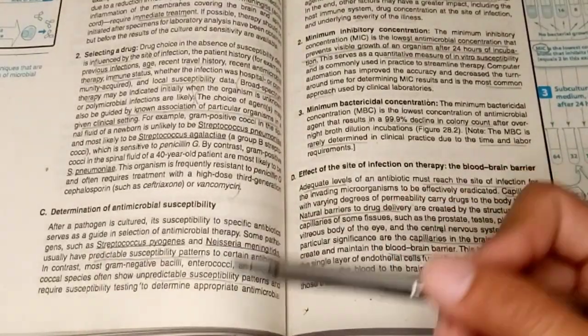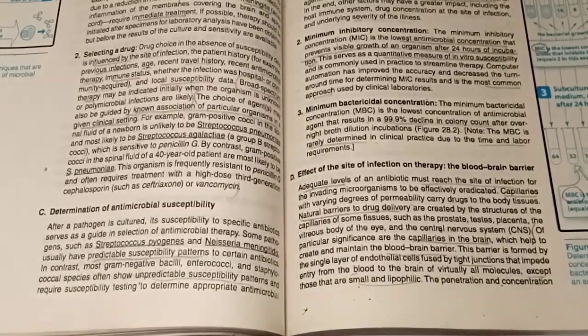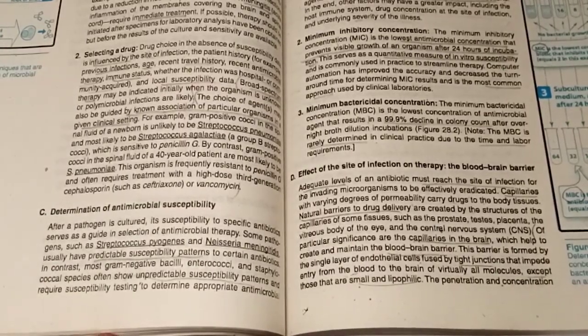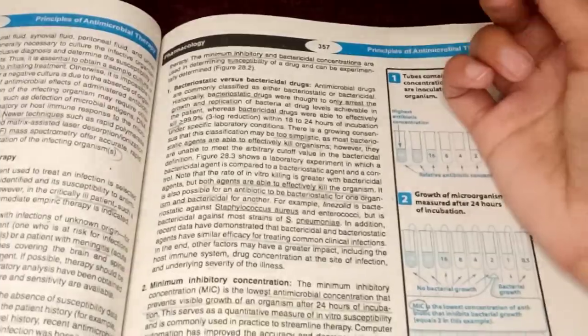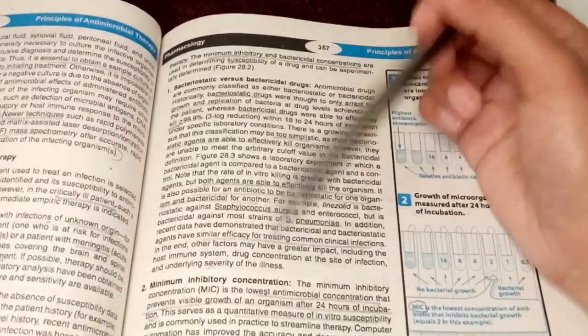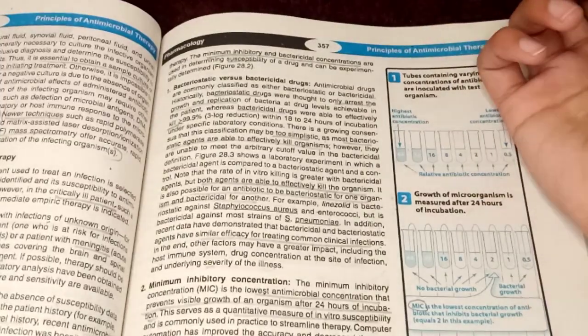All these species show an unpredictable susceptibility pattern. So for them, we have to perform susceptibility testing in order to determine the appropriate antimicrobial therapy. We can determine these things by MIC and MBC, which are minimum inhibitory concentration and minimum bactericidal concentration.